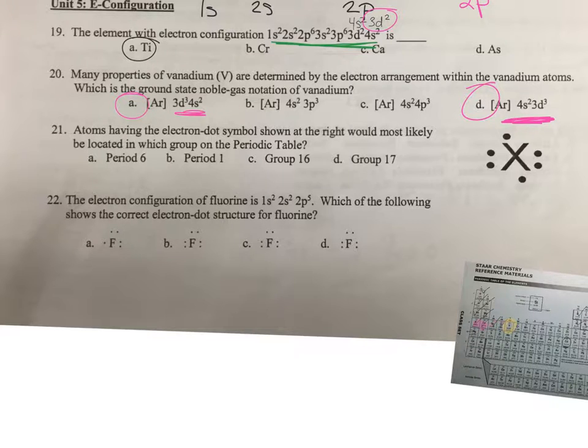All right, 21. Atoms that have the electron dot notation shown at the right would most likely be located in what group? So what should you do with those? Count them up. How many dots are there? 6. Since there are 6 dots, do we want periods? No, those are horizontal, so we want group 16.